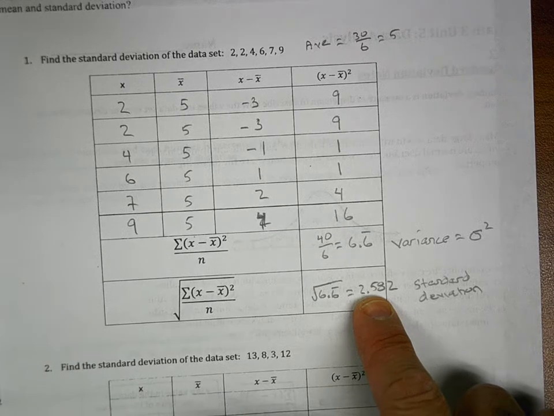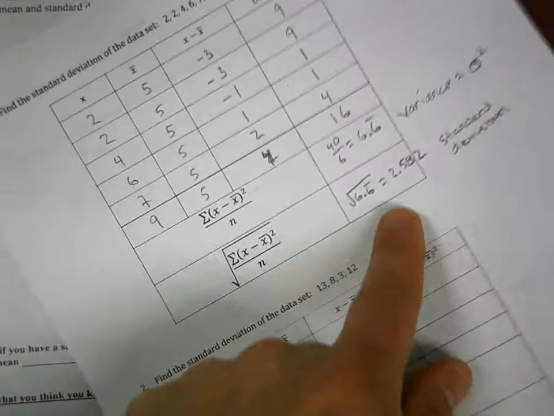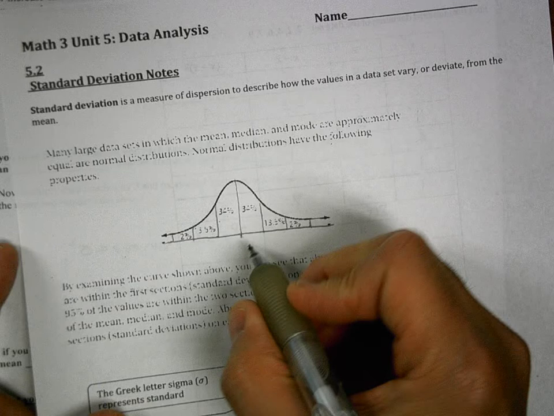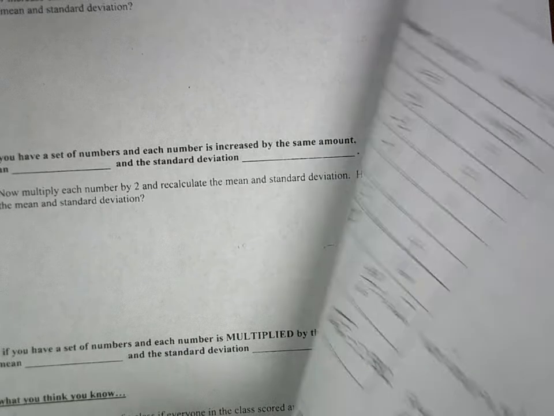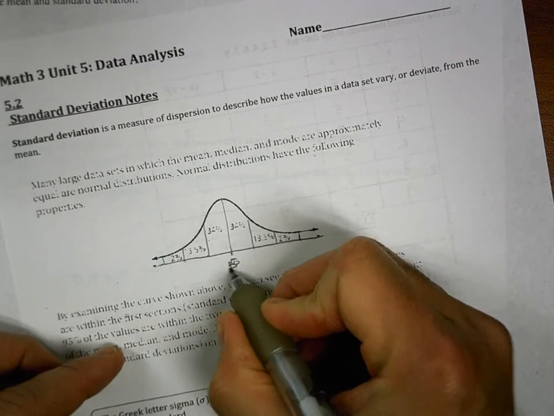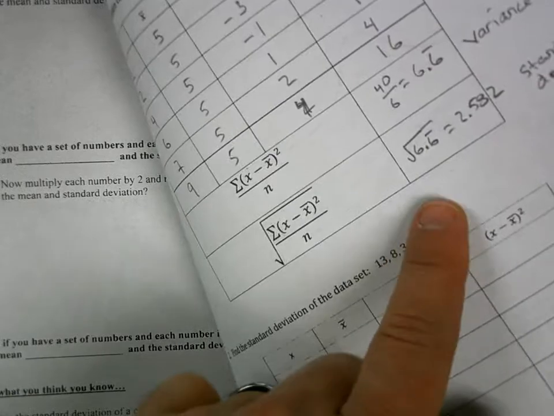Okay, what did we just find? Can we just turn this over this chart? So the standard deviation, let's say it's 2.6. I'm just making this up. Let's say the average was 5. If the average was 5, then one standard deviation would be 2.6.